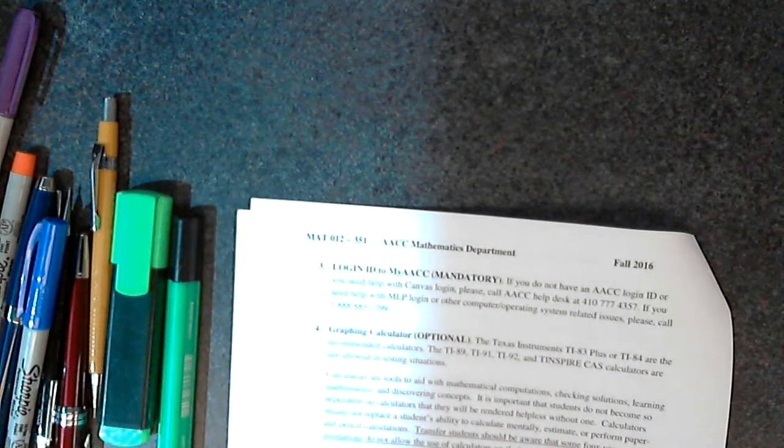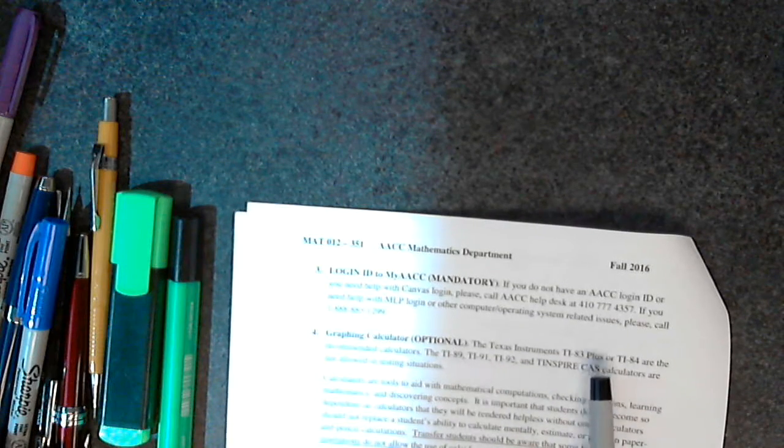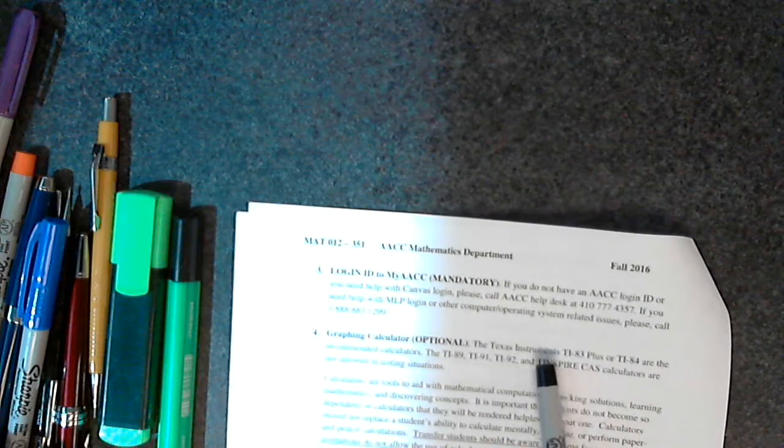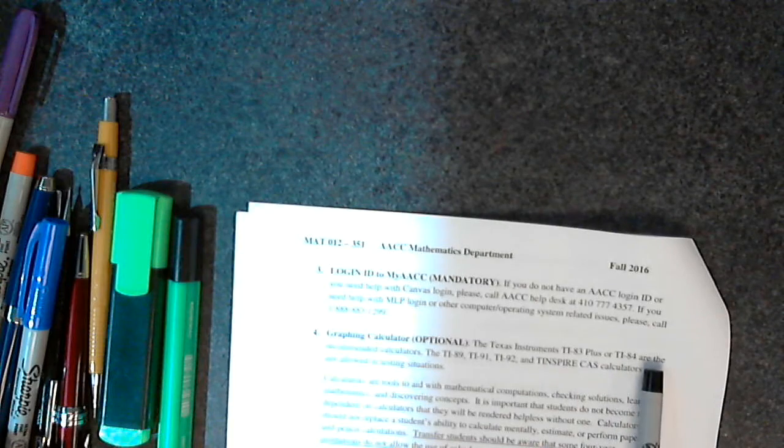The graphing calculator is optional. We recommend it, but it's optional. And there are restrictions. During a test, quiz, or final exam, you will not be allowed to use these ones. You are allowed to use these, or anywhere between 81 and 86.